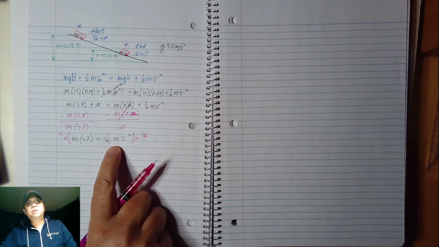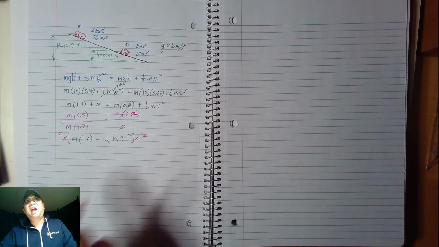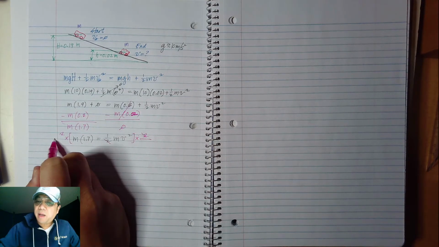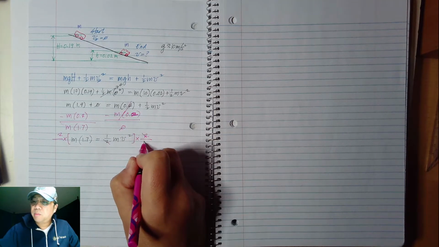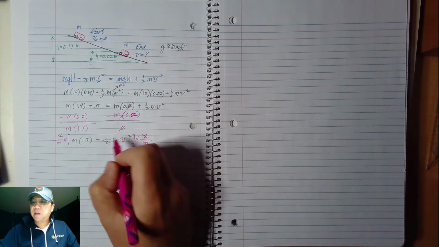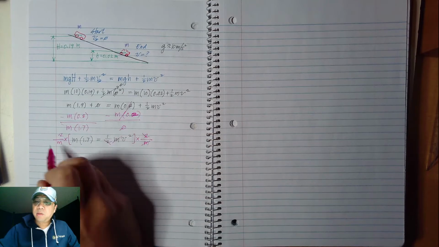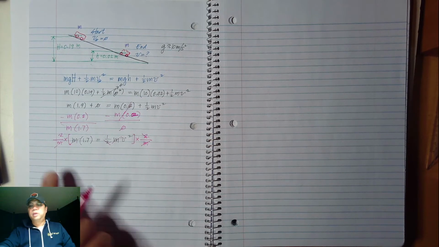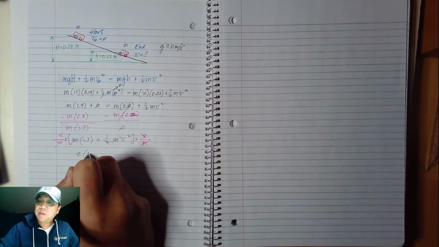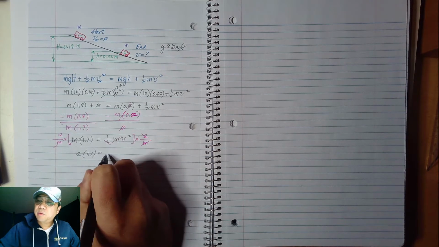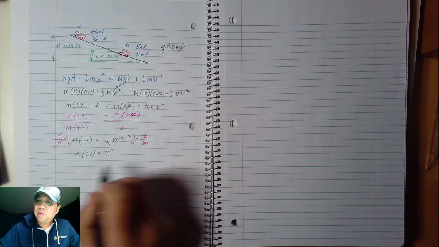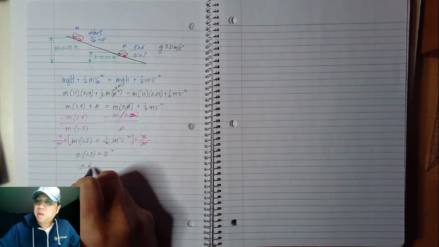Now m is also in the numerator, so I will multiply it by the inverse, 2 over m, which cancels out my m here, and it also cancels out my m right here. So now what's left is 2 multiplied by 1.7, and that is equivalent to v squared.